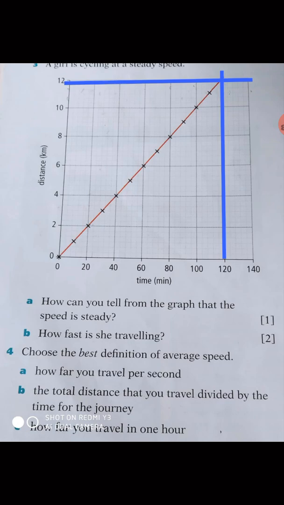So speed will be distance upon time, that is 12 divided by 120. But here, whenever we write units of speed with kilometer, it is always kilometer per hour. So you need to convert 120 minutes to hours and then use that value to calculate the speed.